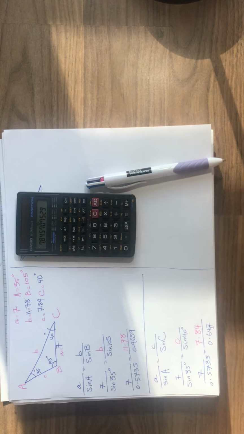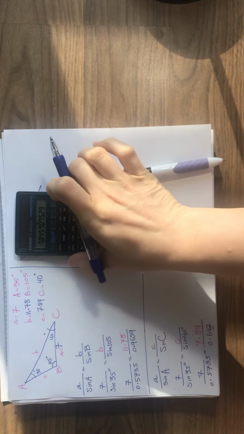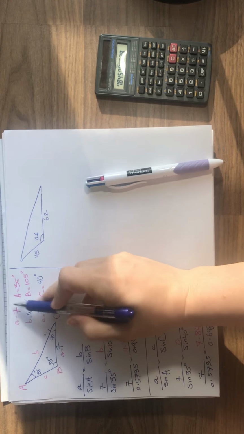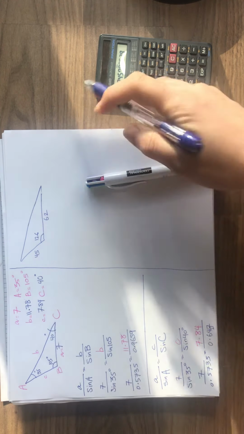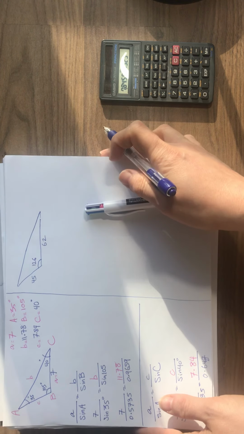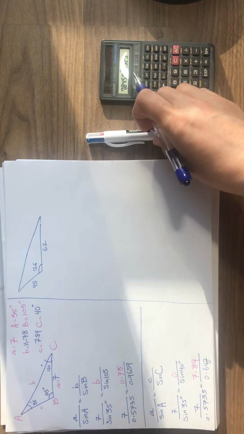The values for sine and cosine, we write them down as four decimal digits, and for the sides, since that is just a whole number, maybe two decimal digits is good enough. In the next example, let's see what we have and what we don't have.